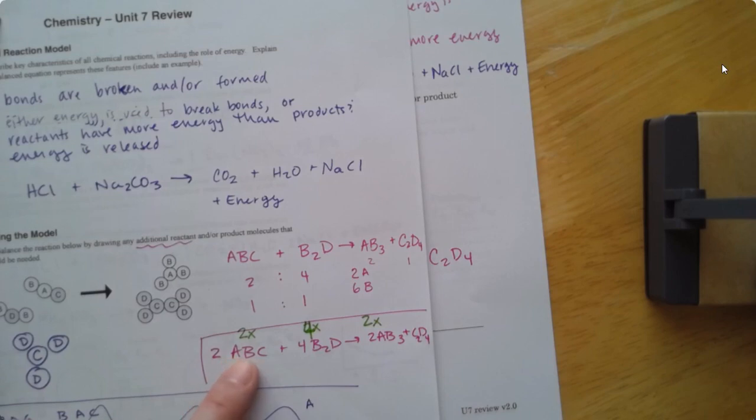I got 2 A's and 2 A's, and then 2 B's. See, this is my problem. And then there's 2 B's here and 8 B's here, but that's 6. Why did I think this was okay before? I think I'm going to let it go for a while.